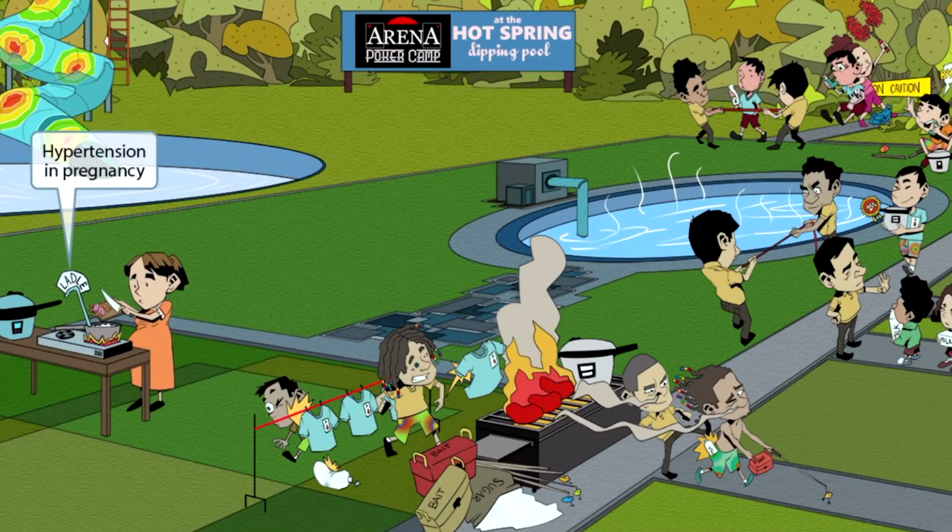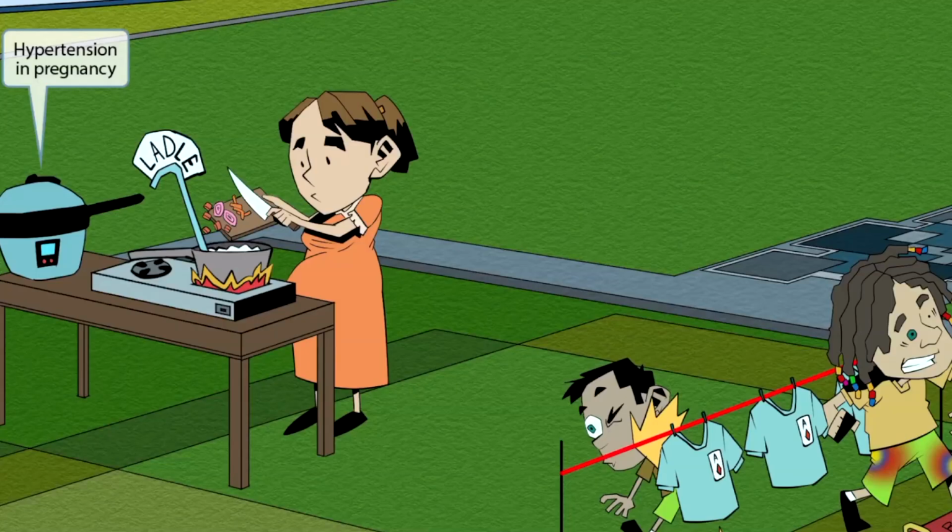Now let's move on to hypertension during pregnancy, which will be located over here. This is another camp counselor cooking some soup in a pressure cooker. Notice that the counselor is pregnant. So this pregnant counselor cooking with a pressure cooker will be our symbol for hypertension during pregnancy.